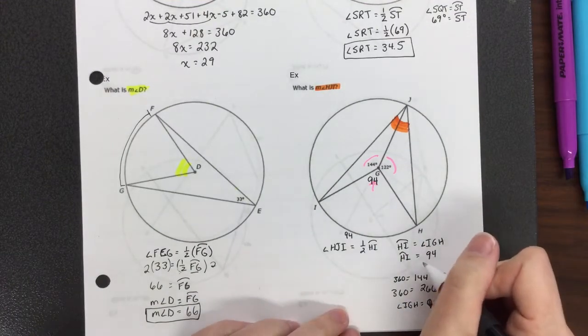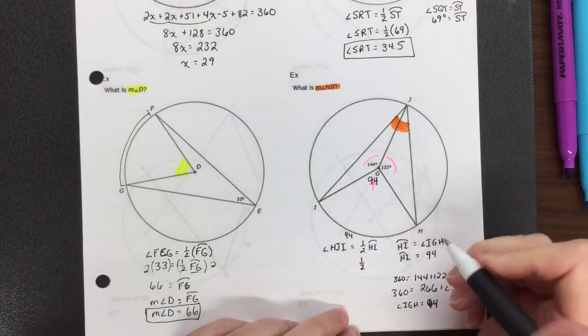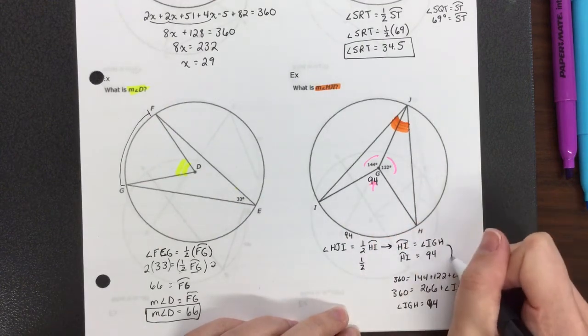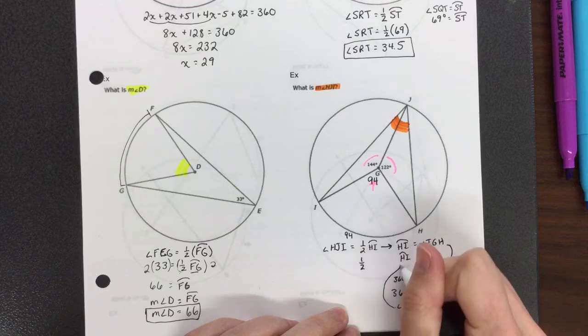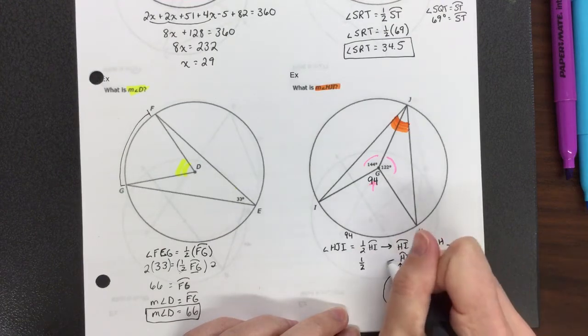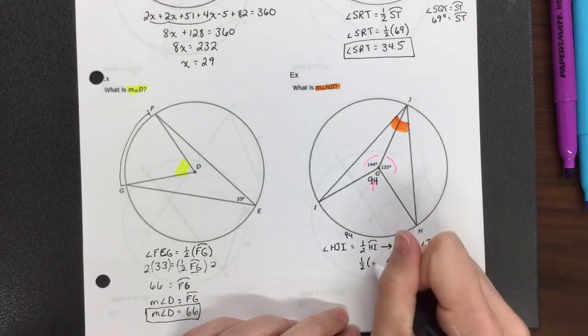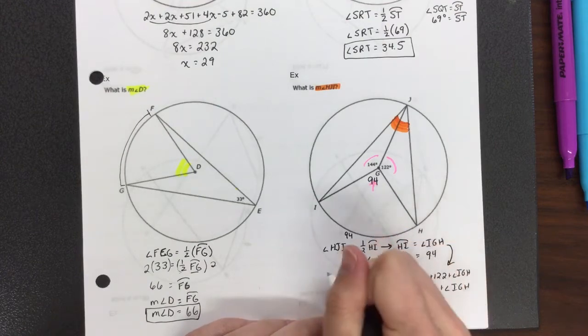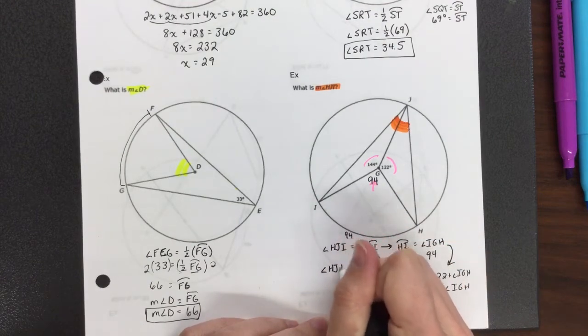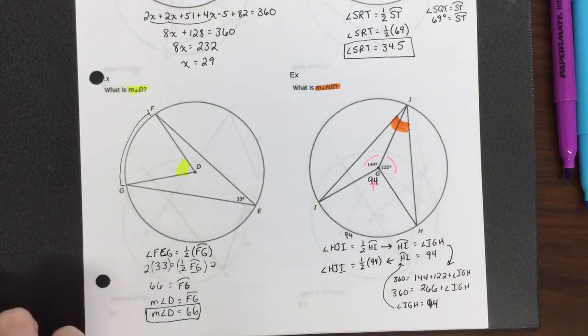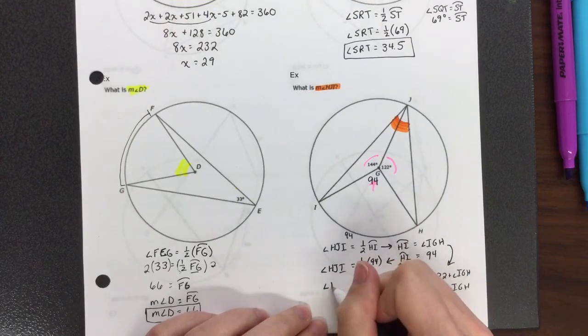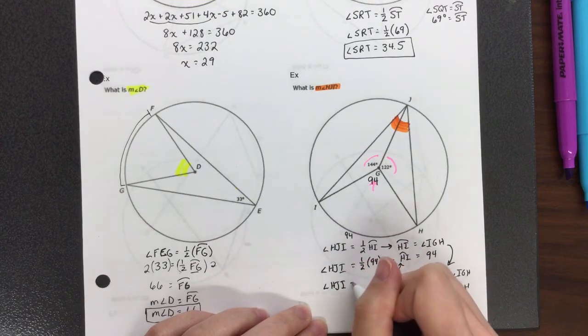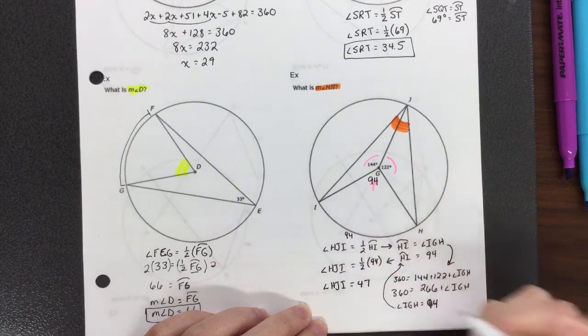And now that we have arc HI, we can plug it in. So we started here, we went to there, we got that value, went back up to there, and now we're going to plug it in over here. So HI is 94, is going to be equal to angle HJI. So half of 94, so angle HJI is going to be equal to 47 degrees.